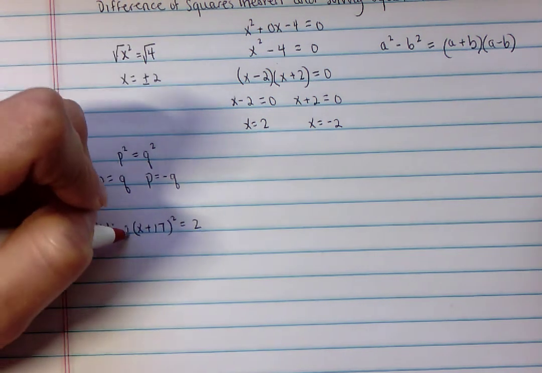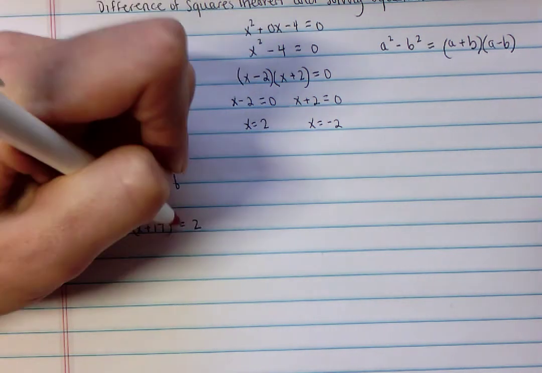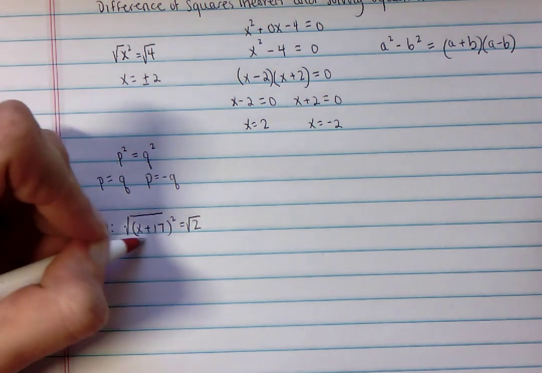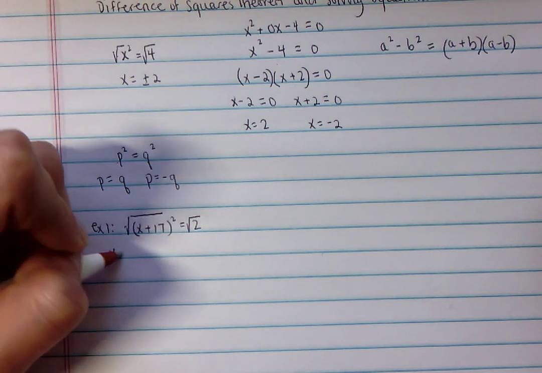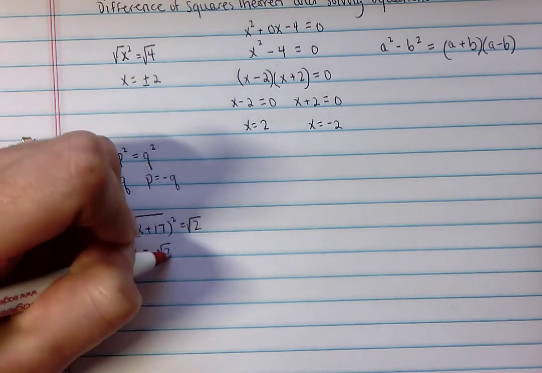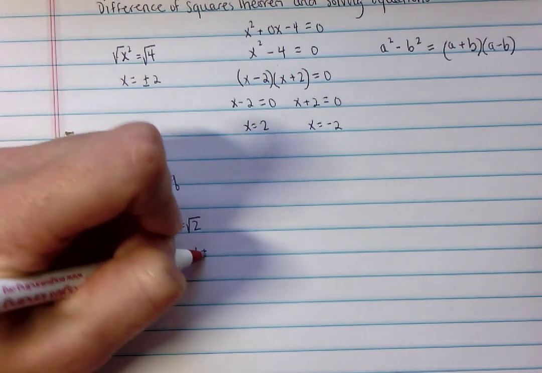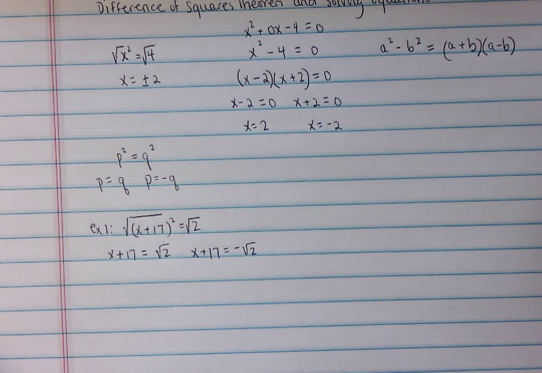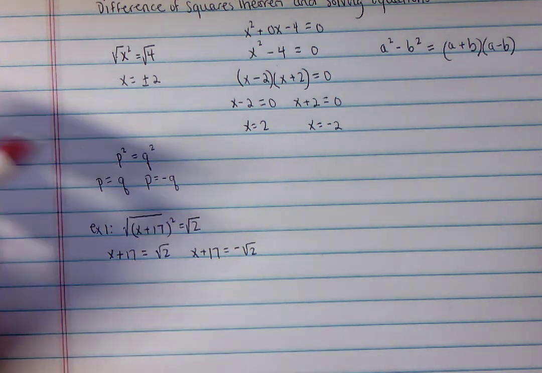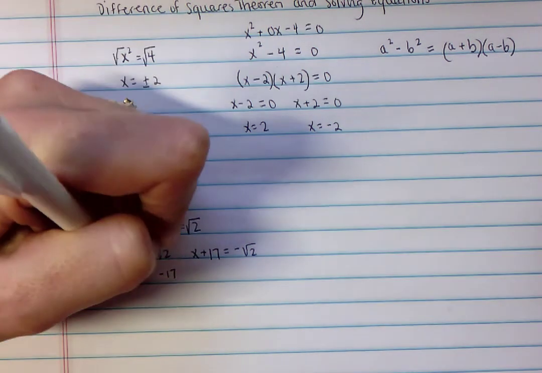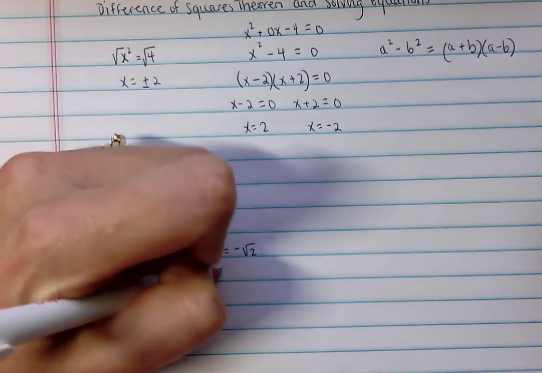And again, we just kind of think of it like undoing the square. So you're taking the square root of both sides. And so this is the argument under here, the x plus 17. So you're saying x plus 17 equals either positive root 2 or x plus 17 equals negative root 2. That's all it's saying. And then from there, you're going to subtract 17 from both sides, and you're going to get a little bit of an odd number, but we're going to do this on both sides.